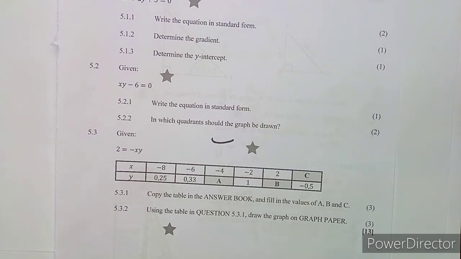Now on 5.3, we are given that 2 is equal to minus xy. Copy the table in the answer book and fill in the values of a, b, and c. Okay, so we're asked to copy this and fill in the values of a, b, up to c there. So guys, we have got a lot to work on there.